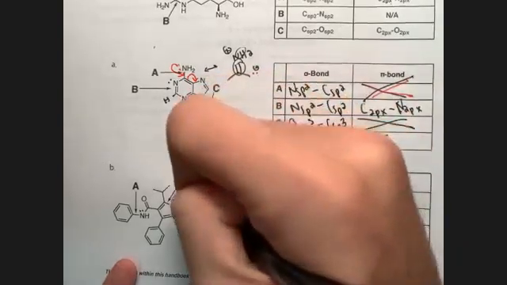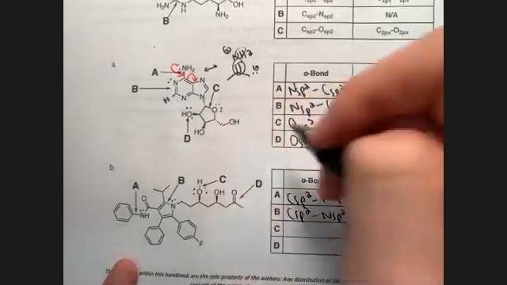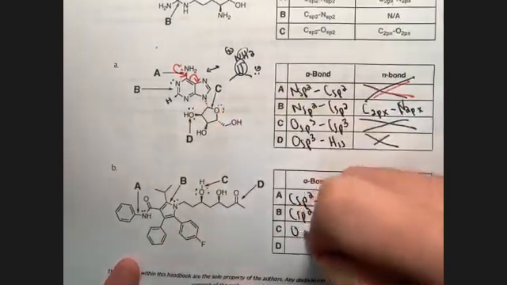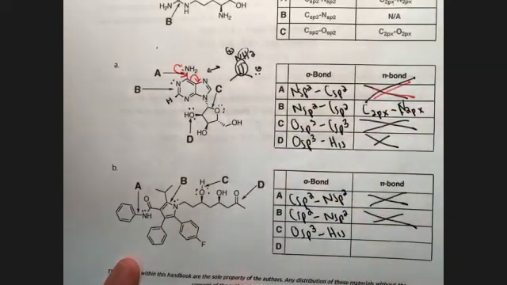C, so we have these lone pairs on this alcohol. This is kind of a repeat of what we did above. There is no hybridization, no resonance possible with these lone pairs because we're all sigma bonds here. So this oxygen would be sp3, and that hydrogen would be a 1s, again, for reasons we talked about.